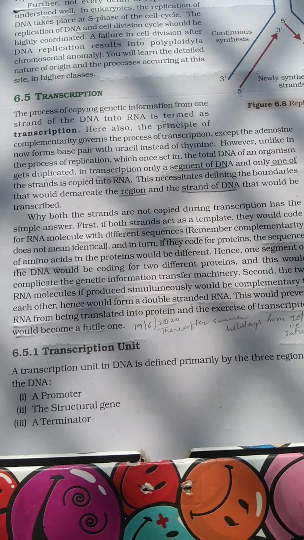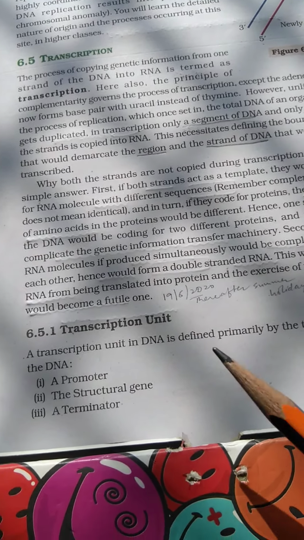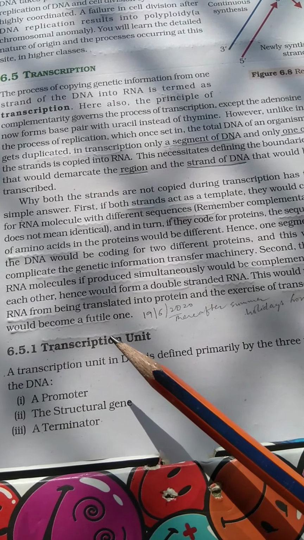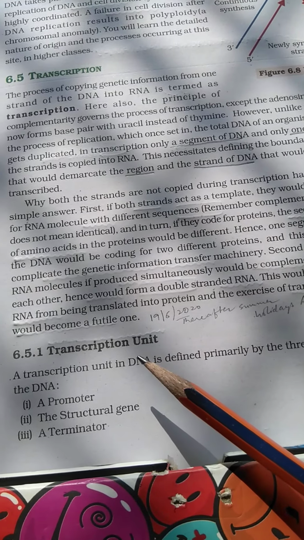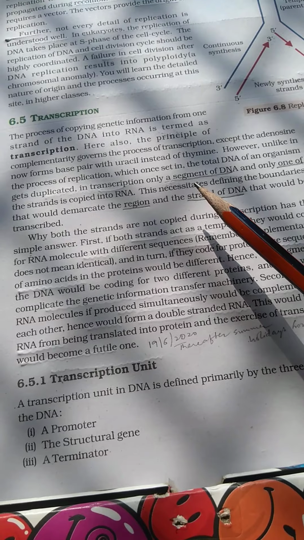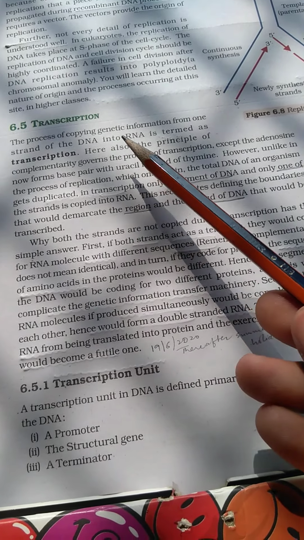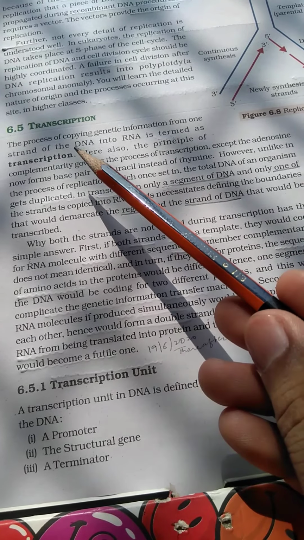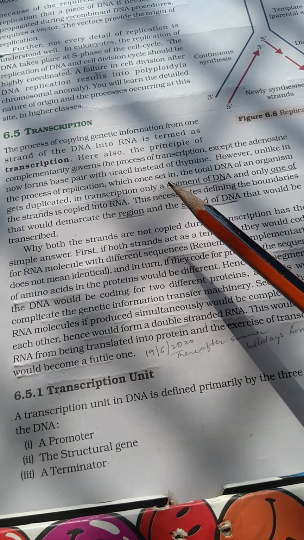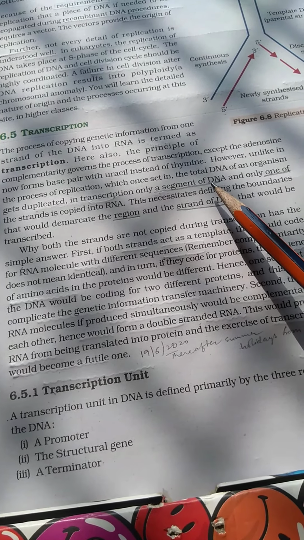This is another video for class 12th biology, and the topic we are going to study in this video is 6.5.1 transcription unit. If you remember, in the last class, we studied that transcription involves copying of genetic information from one strand of the DNA to form an RNA molecule. So in transcription, only a segment of DNA is copied to form the RNA.